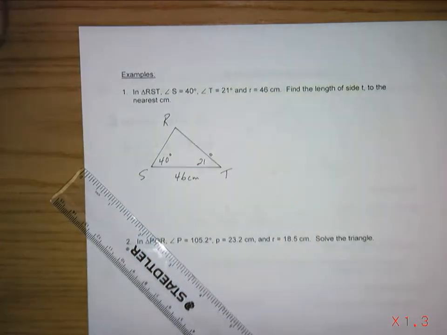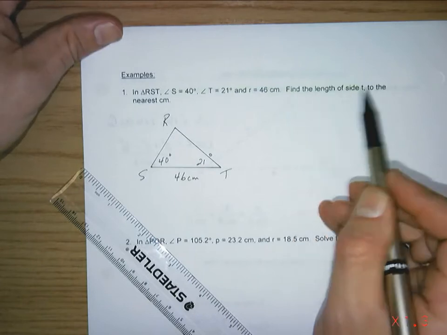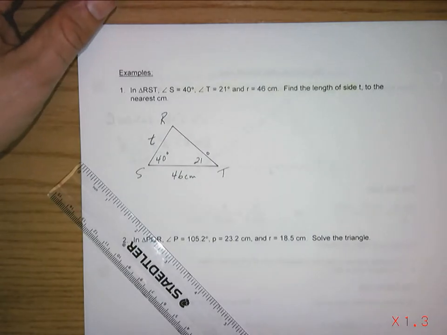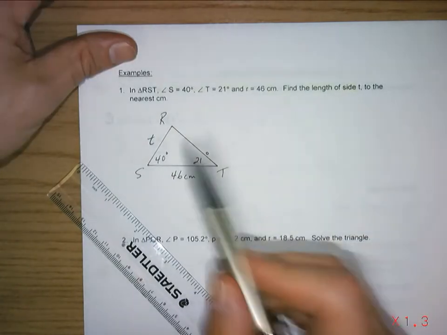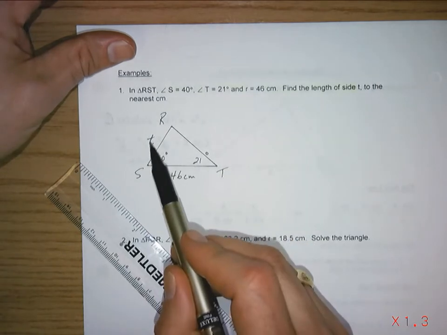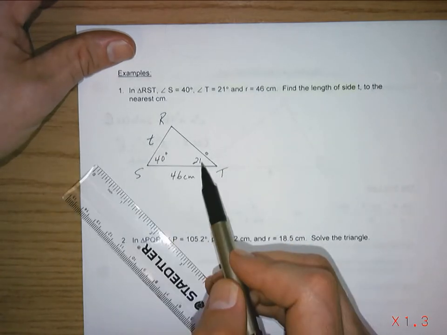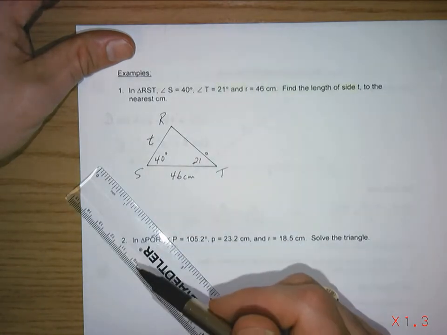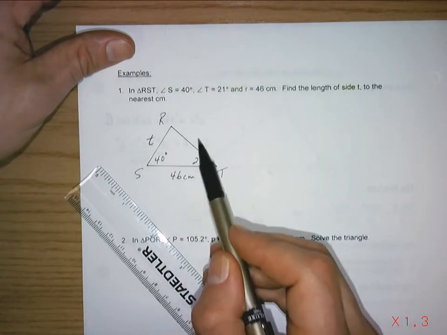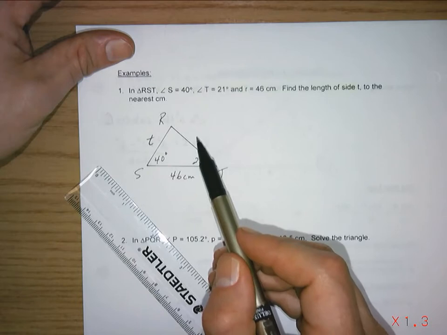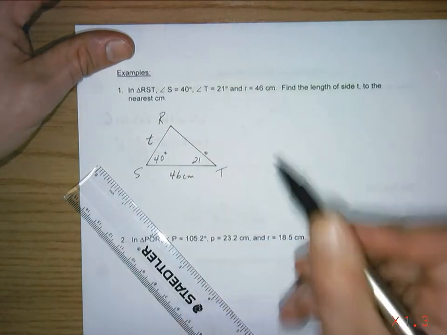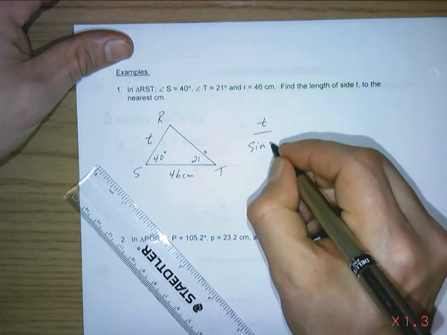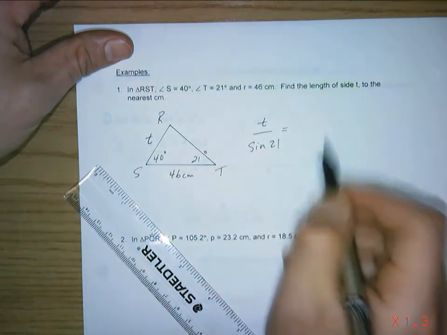Okay, so you've got to build the triangle sometimes. The question asks us to find the length of side t. Well, side t is over here. To get that, I'm going to take a look at what I have. I have two angles and a side. So I want this side. Notice I have the angle opposite it. Notice I have this side, but I don't know the angle opposite it. Notice I have this angle, but I don't know the side opposite it. If I either knew this side or this angle, I could work out, using the sine law, what t equals. I need another ratio here.